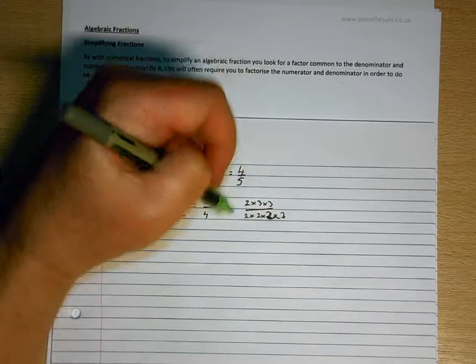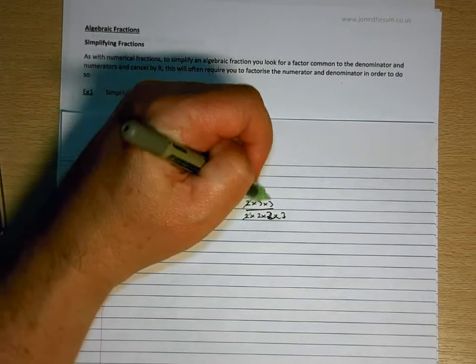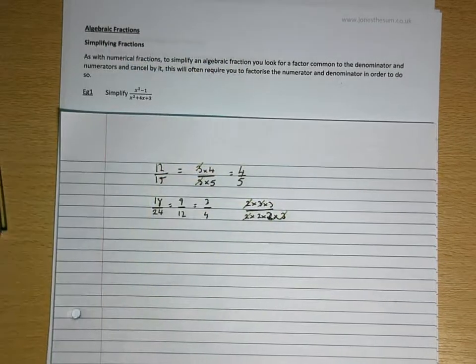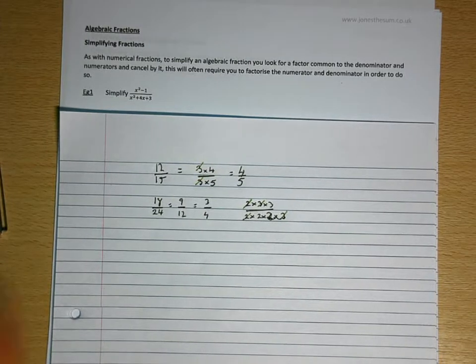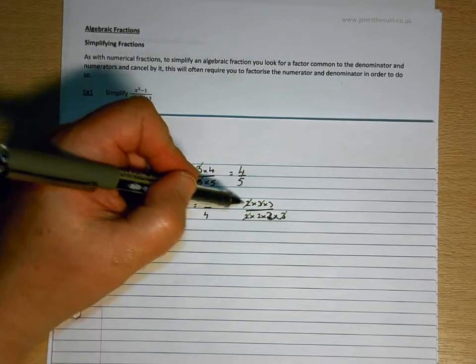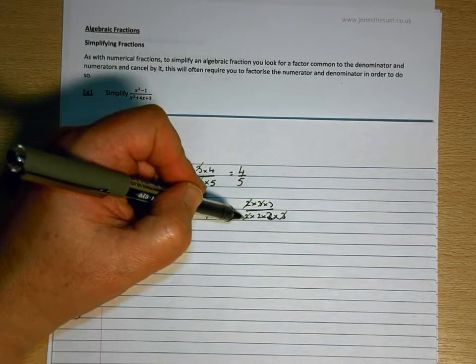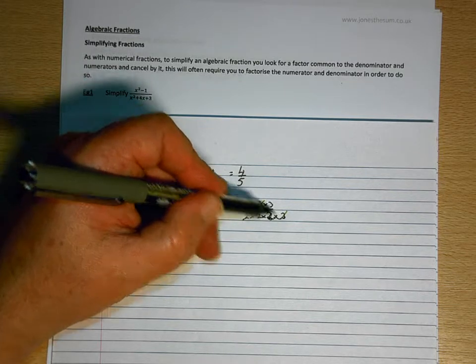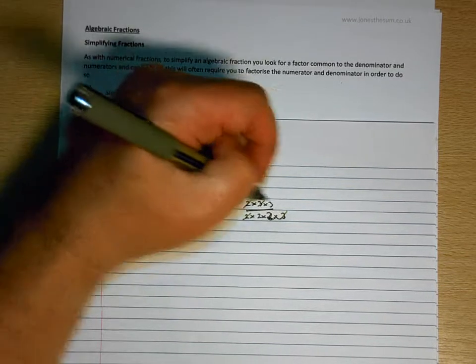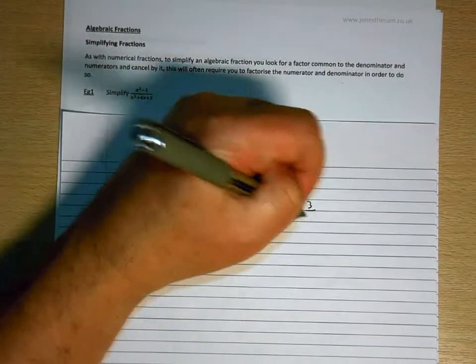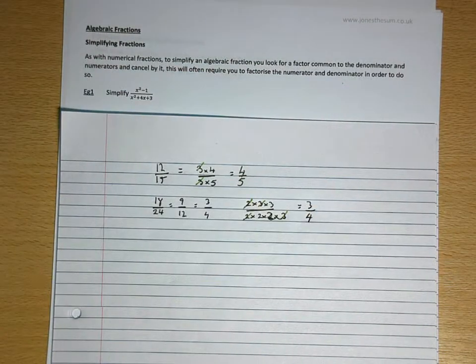So again, what we have are common factors that we can cancel. We can cancel one of the 2s in the numerator with one 2 in the denominator, one 3 with one 3, leaving us 3 on top, and 2 times 2 is 4 underneath.